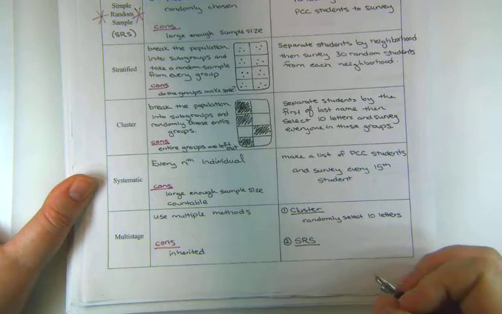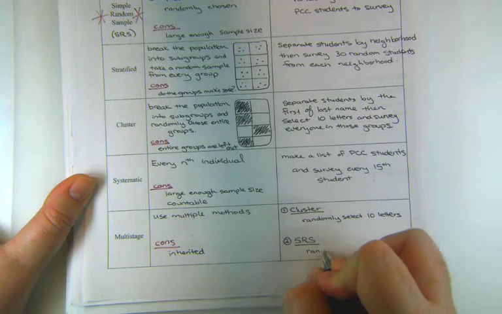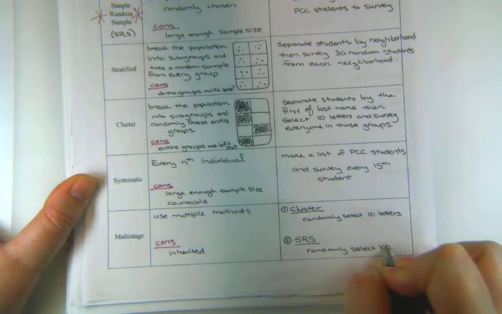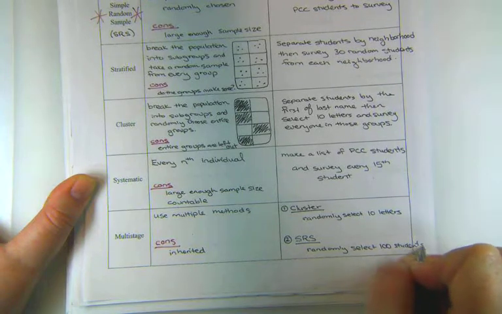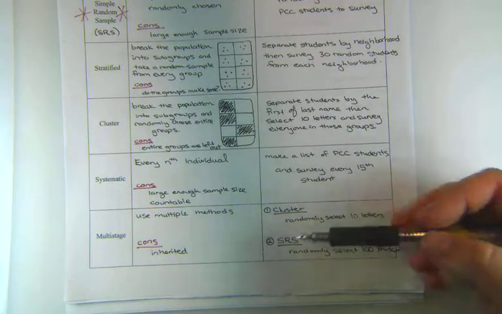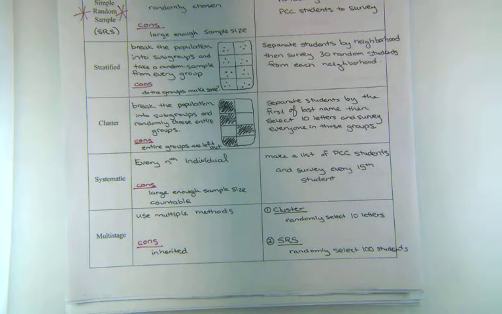So for example, say we started with cluster sampling. If we were working with our PCC students, we could randomly select those 10 letters. And then say, once we select those 10 letters and have our list of students, maybe that's too big of a sample to survey and we want to make it simpler.